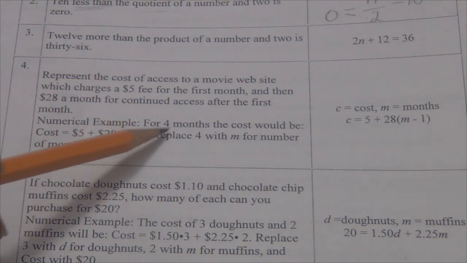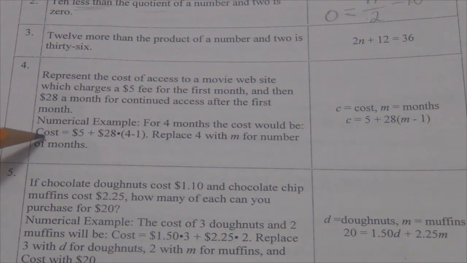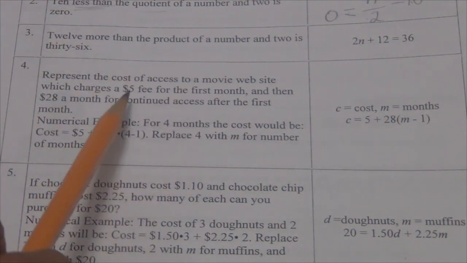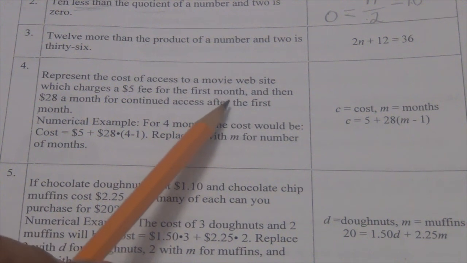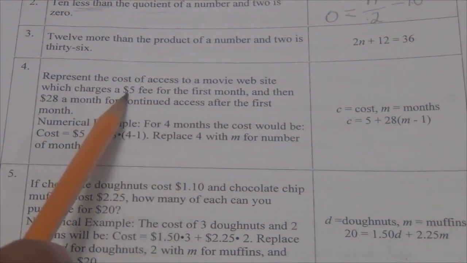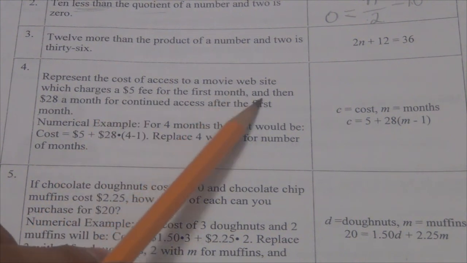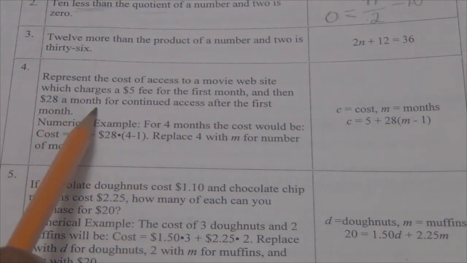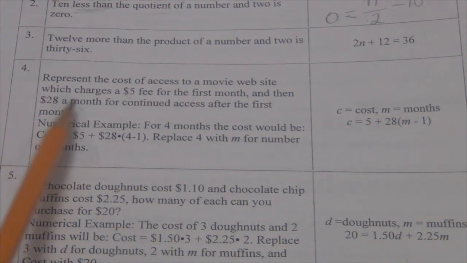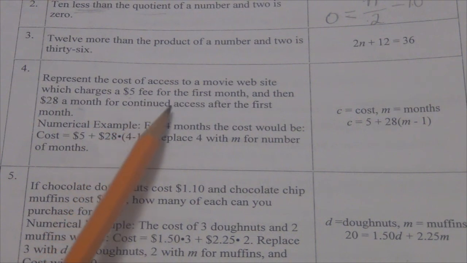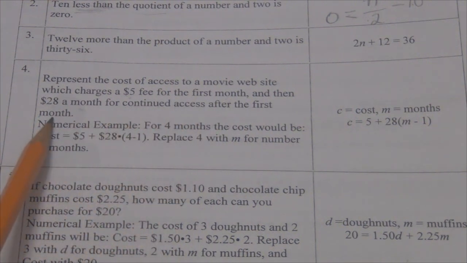For 4 months, the cost will be what? Well, let's see. Remember what it says here. It charges a fee for the first month. That fee is not gonna be accompanied by any variable. It's just a one-time fee, okay, for the first month. But then it charges $28 a month. So I would say 28M for continued access after the first month.